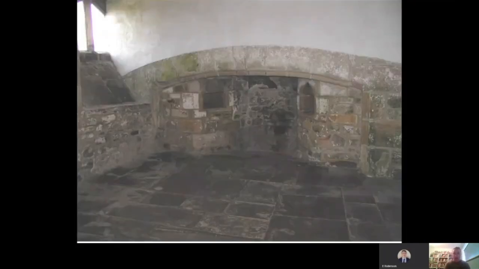This is part of the kitchen. What you're looking at here is a huge fireplace, but also an oven. There is one behind us on the other side. These would have been constantly going to keep people fed, to make sure there's enough bread and things like that. And what you can see there, those little holes, they are medieval ovens.